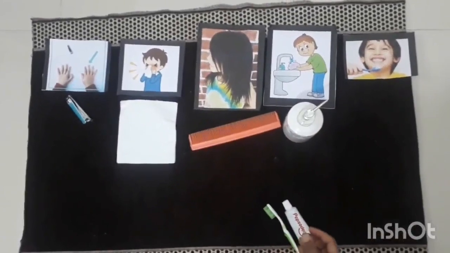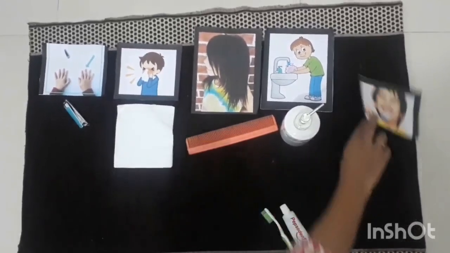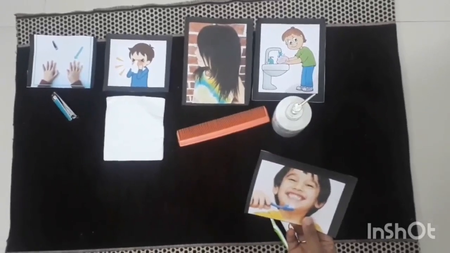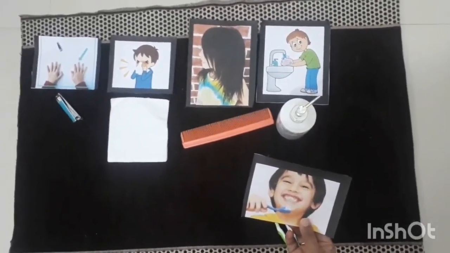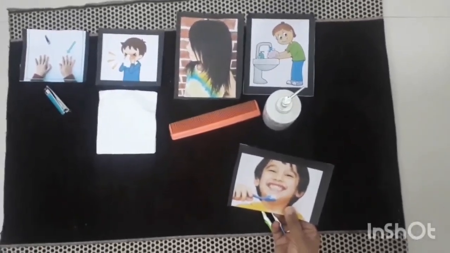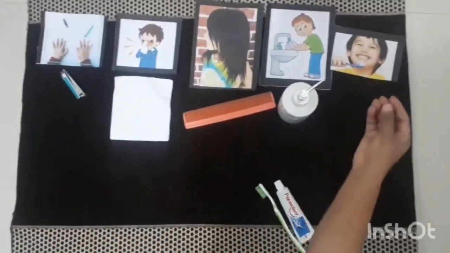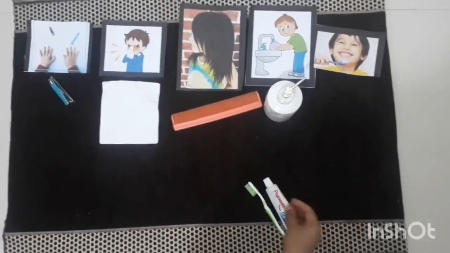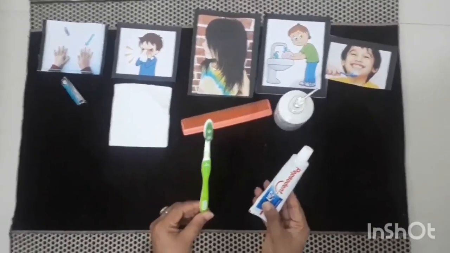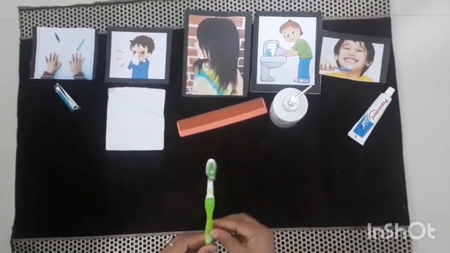Now the last picture which is left is of a boy standing with toothbrush and toothpaste in his hand. We should use toothbrush and toothpaste to brush our teeth in the morning and before going to bed at night to keep our teeth clean and germs free. So we will match toothbrush and toothpaste with this picture.